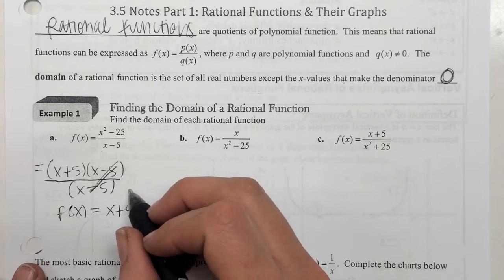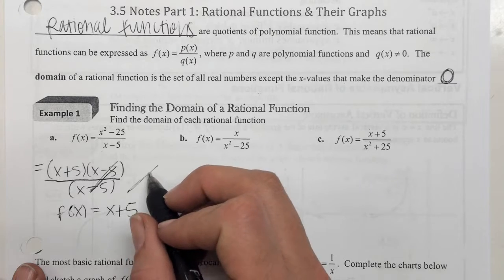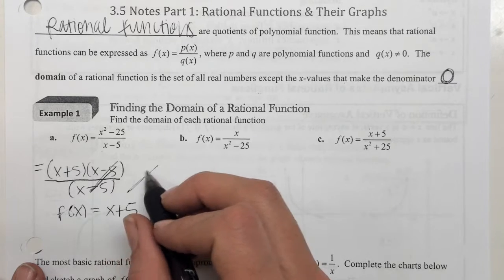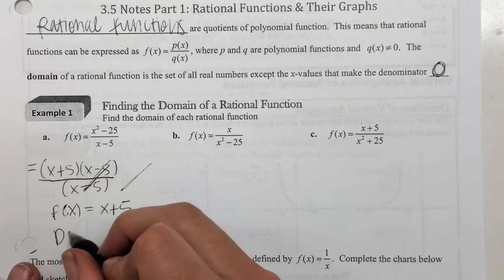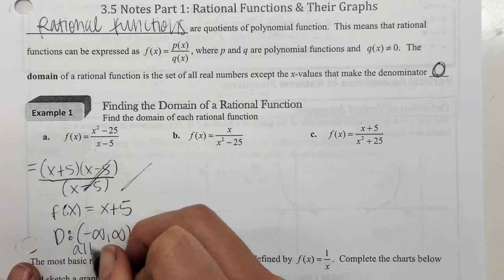And if it's a linear function, a line, then we know the domain would be all real numbers, because a line goes left forever and it goes right forever. So the domain would be negative infinity to infinity, or all real numbers.